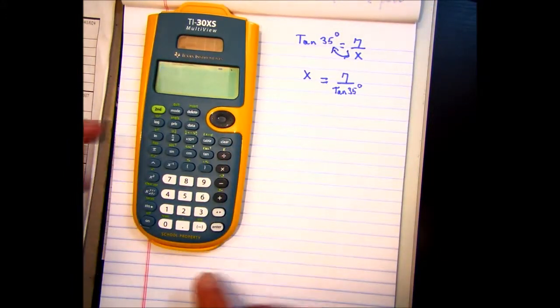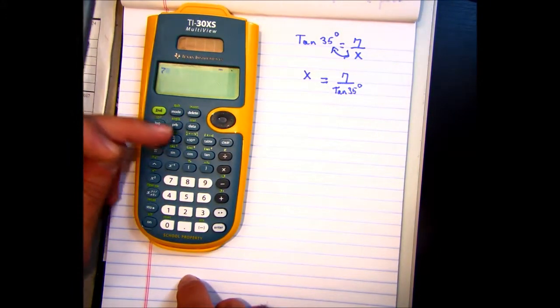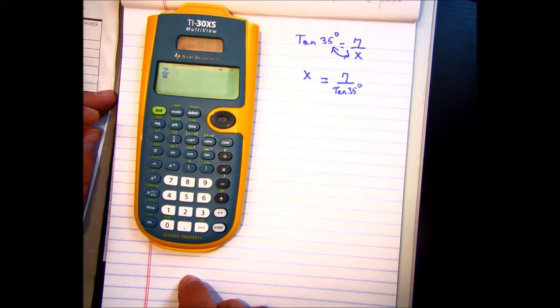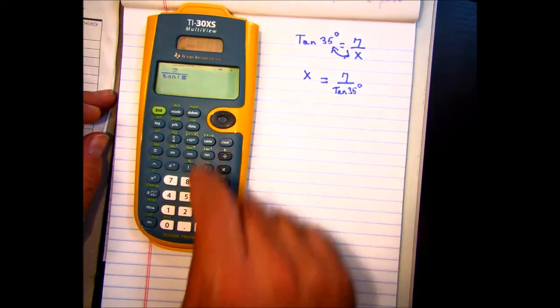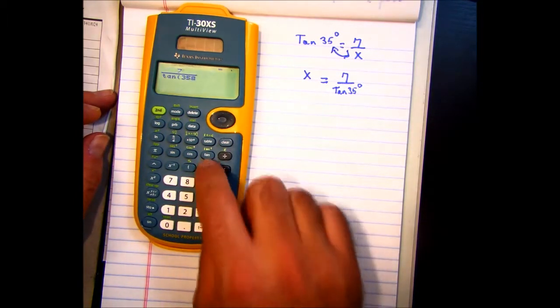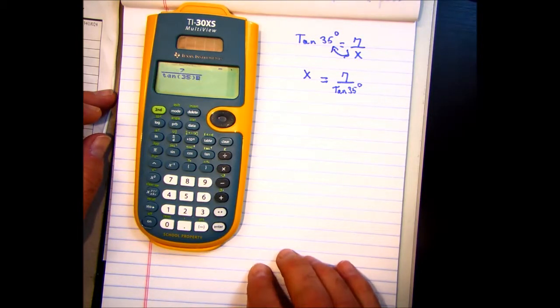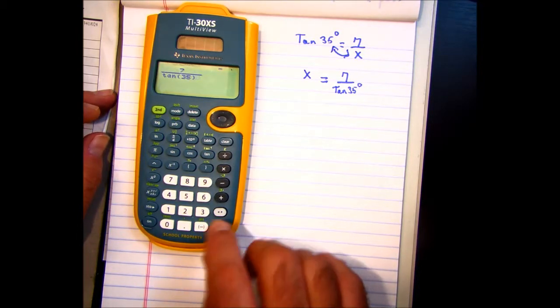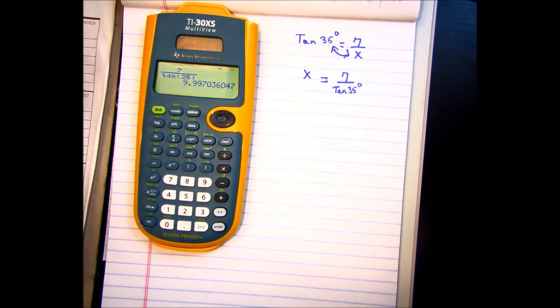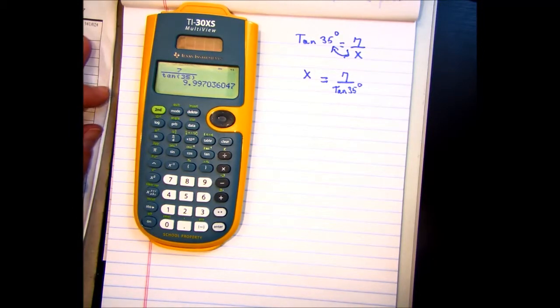So it would be 7. Notice I use the fraction key. Tangent 35. See, they look the same? Equals, done. All right?